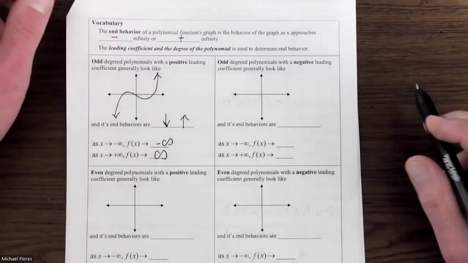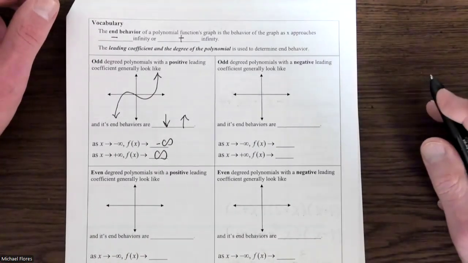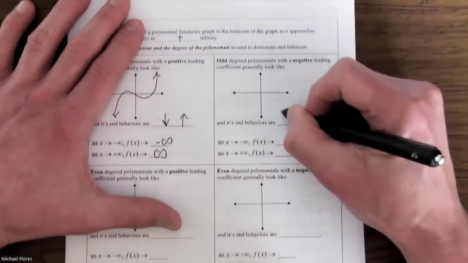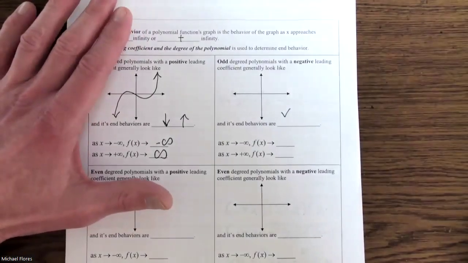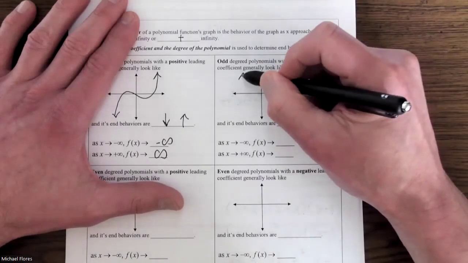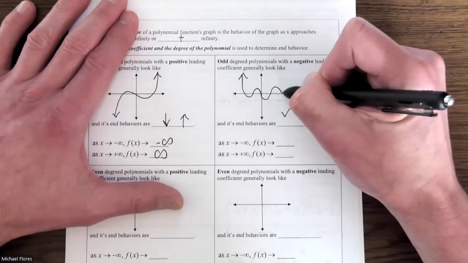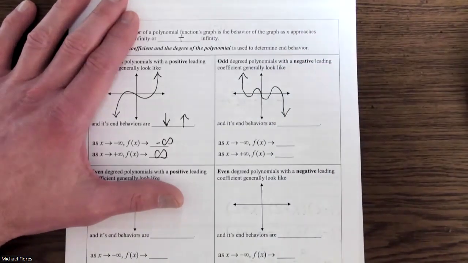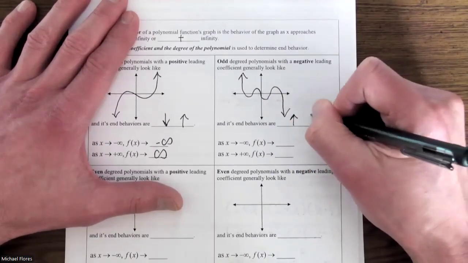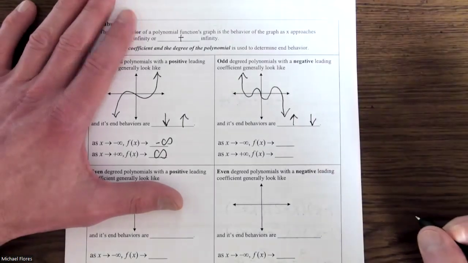Next, odd degree polynomials with a negative leading coefficient. So odd, the arrows are going opposite directions. The leading coefficient is negative, so the last arrow must be pointed to negative infinity. So they're going opposite directions, and odd degrees could look something like that. This end behavior is, from left to right, up, down.